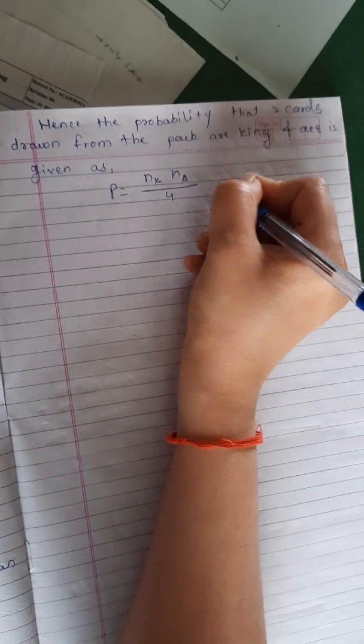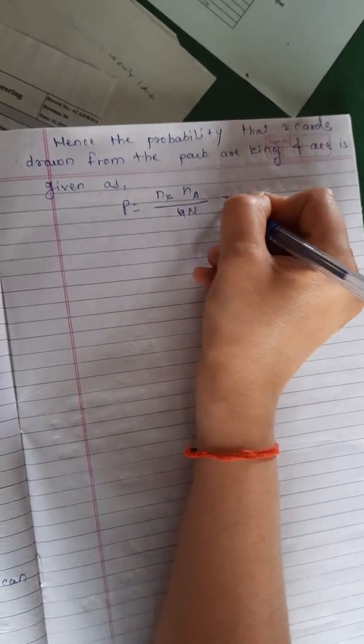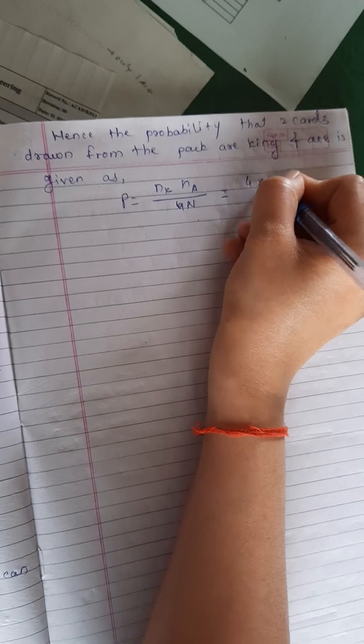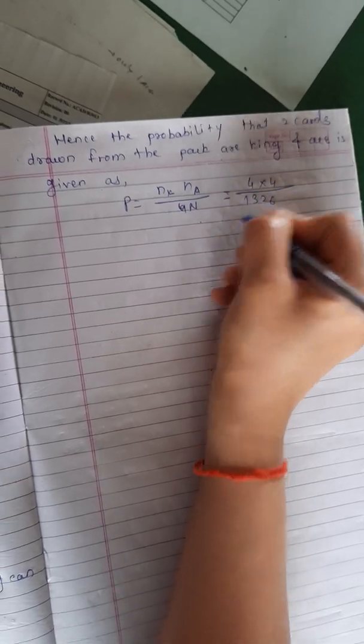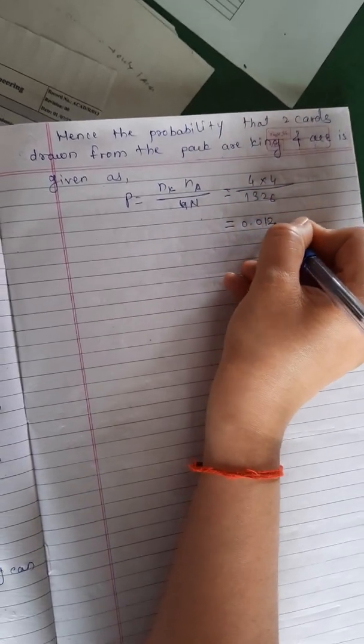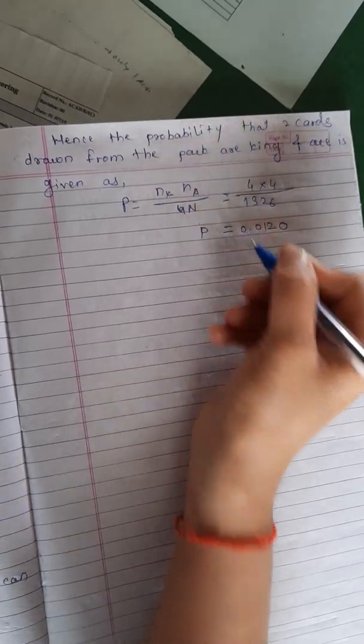So we have already found this value. It is 4 into 4 by 1326, so it is 0.0120. So this is the answer. So this is the probability that the king and ace combination can be formed. So this problem was asked in exam for 6 marks.